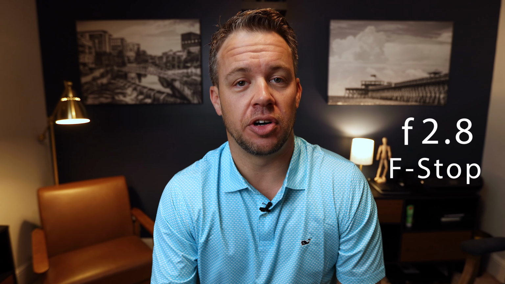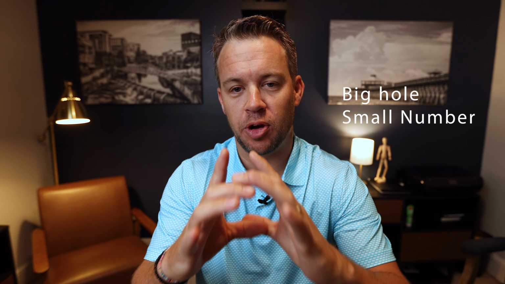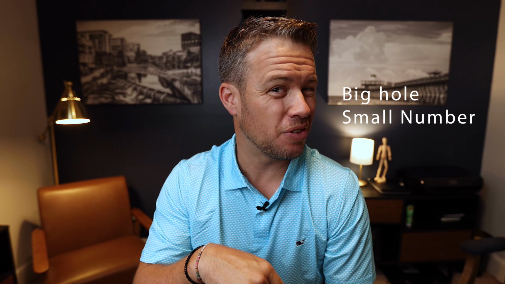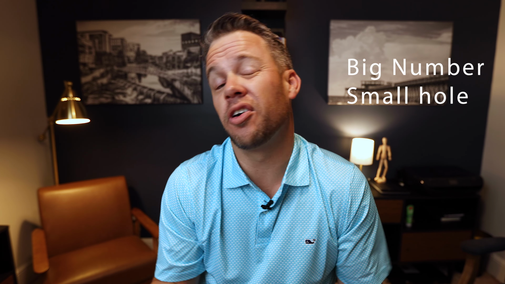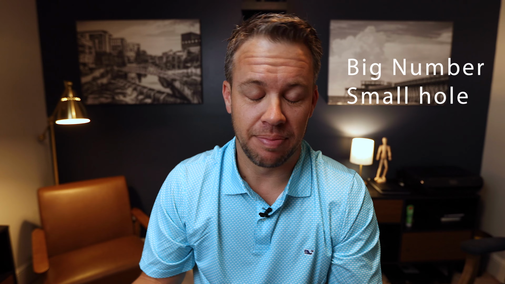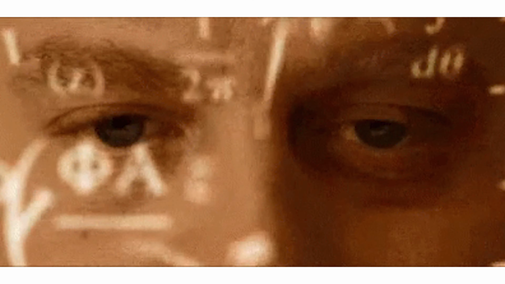Now, it can get a little confusing. Aperture is shown with a number beside the letter F, also known as f-stop, you'll hear it called. Now, the confusing part: the bigger the hole, the bigger the opening in the lens, the smaller the F number, and the brighter the image is going to be. And the bigger the F number, the smaller the hole, and the darker the image is going to be. Make that make sense. But anyway, that's how your aperture works.